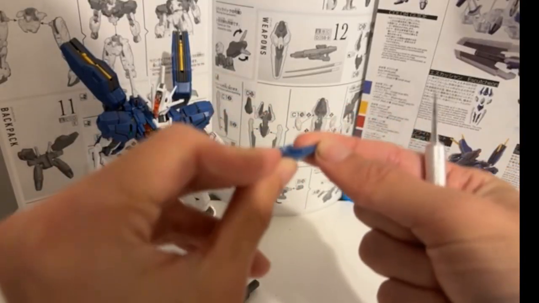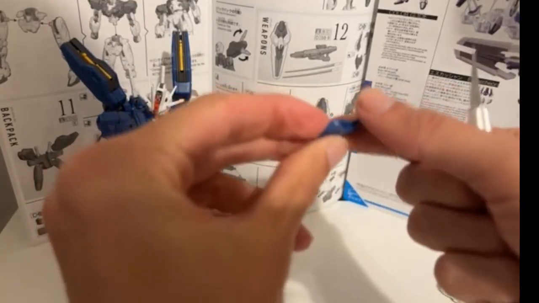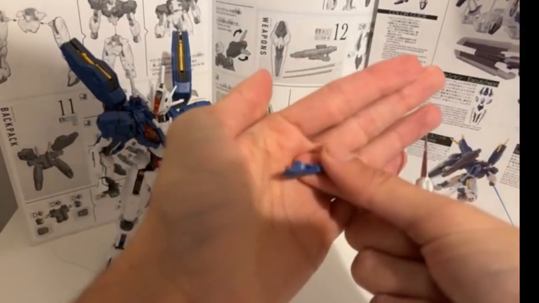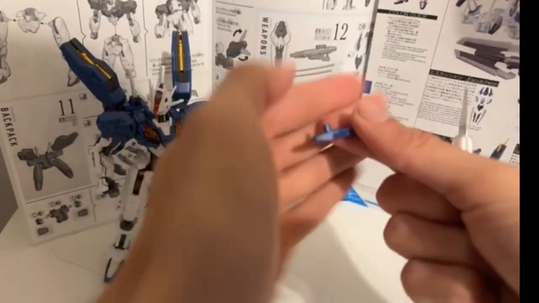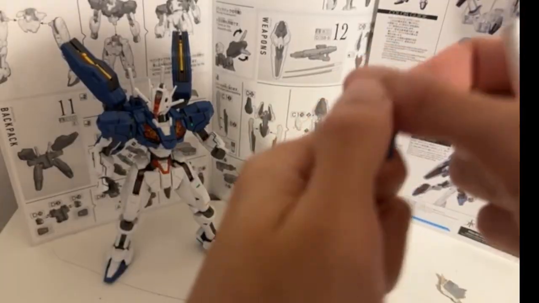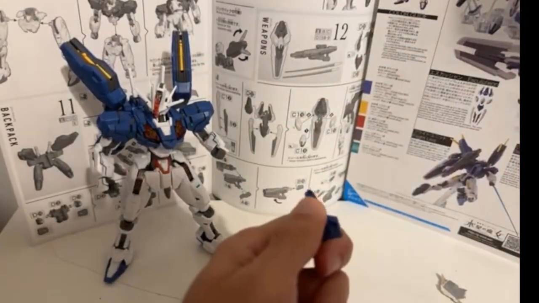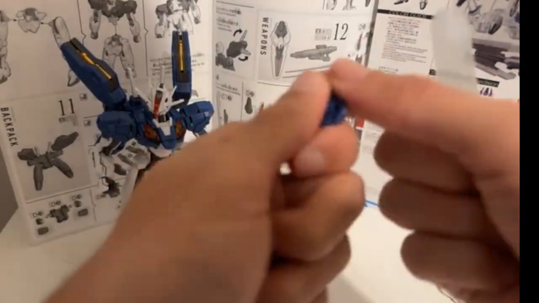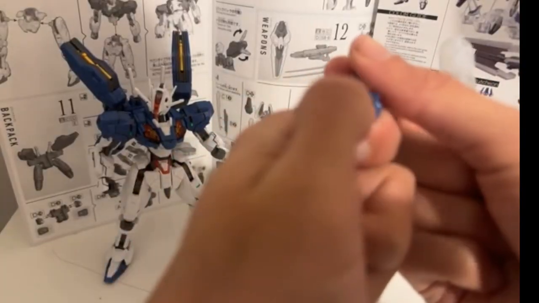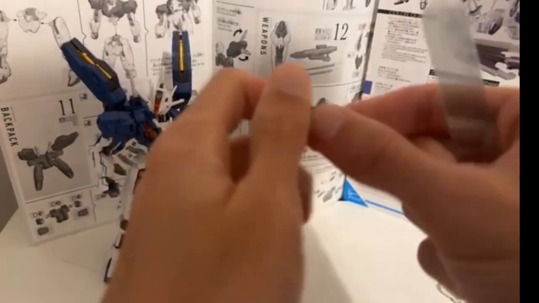It's a pretty bad mark. Try to see if you can. You can see it. So let me see if I can fix it real fast. My glass file, maybe that'll help it a little bit.